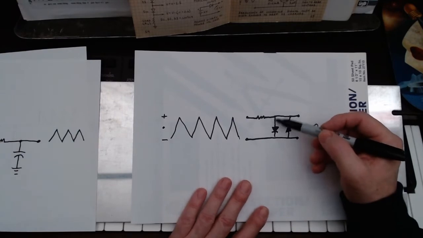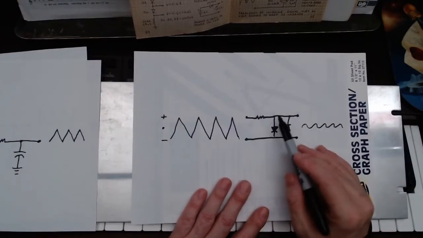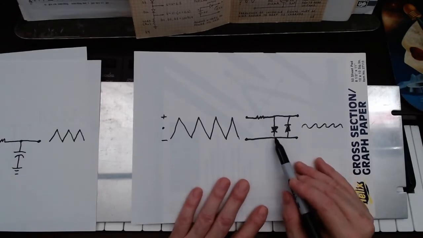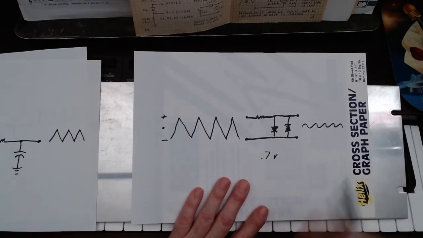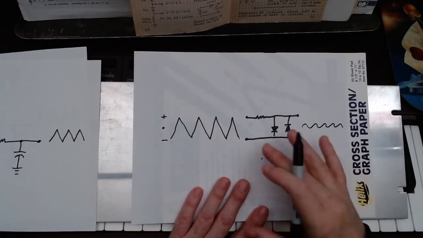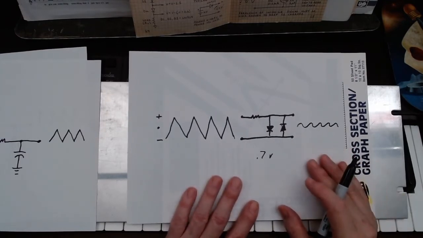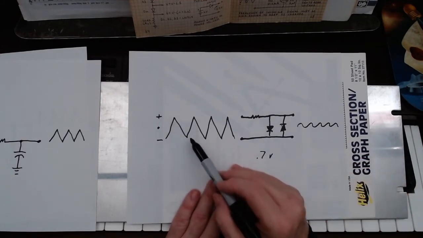Diodes have a barrier voltage. You have to exceed a certain point before you can get through that barrier voltage. It's usually 0.7 volts. So in this case, we're taking advantage of that barrier voltage and how it impedes the progress of our triangle wave.